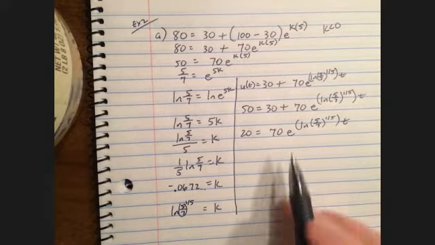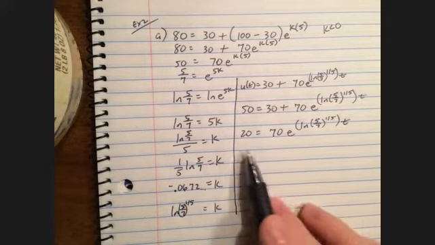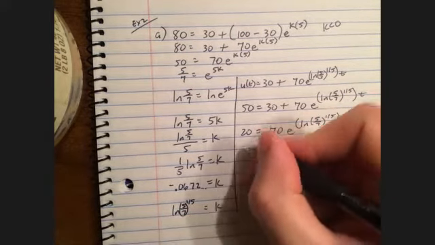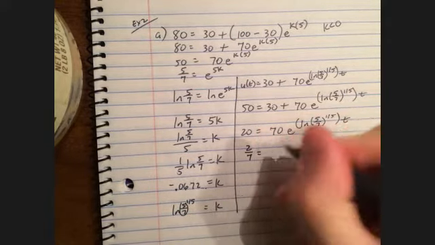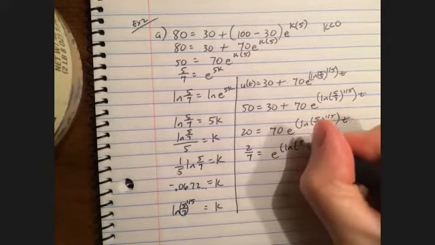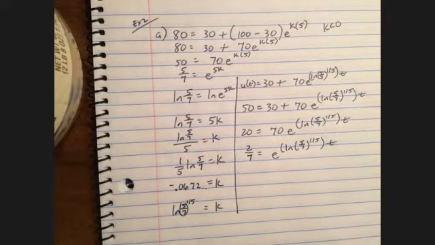All right, we would divide 20 by 70. So divide that 70 over. And then you can already see that become 2/7 is equal to all this mess. And you can probably see that we're going to have some natural logarithms applied now.